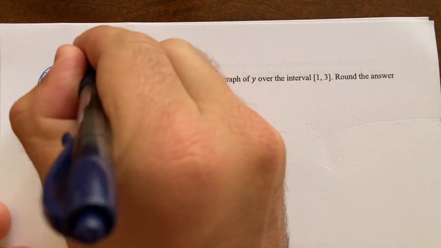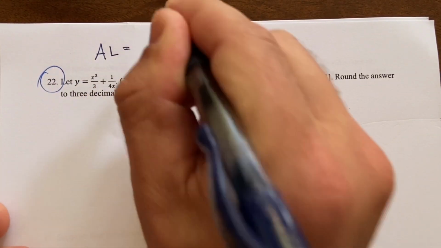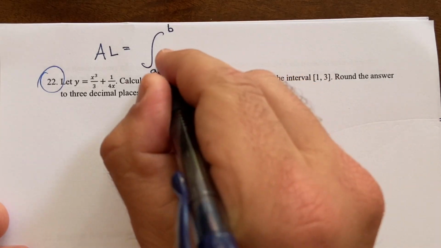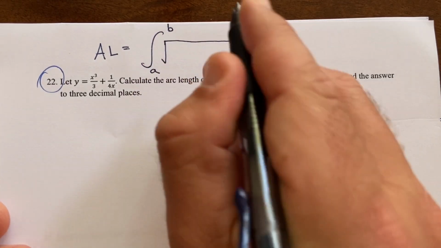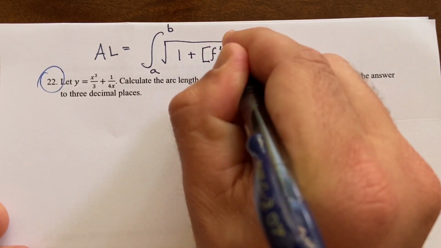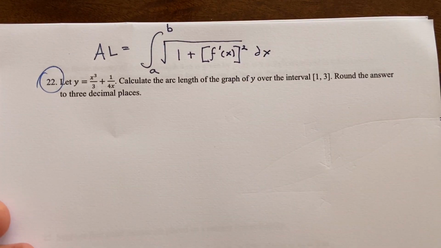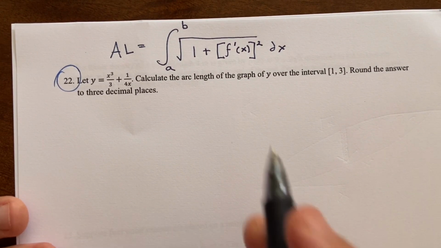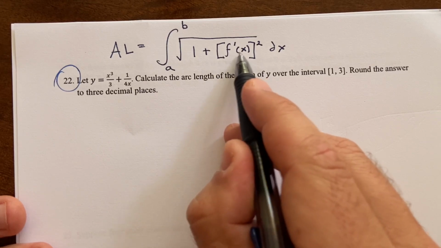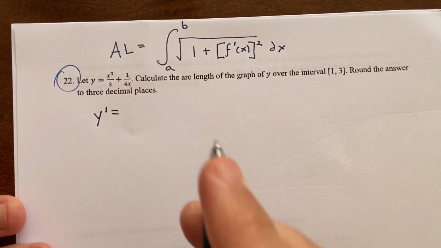So our arc length formula is you're integrating from a to b, in this case from 1 to 3, the square root of 1 plus the derivative of the function squared dx. Right, and in this case it'll be y prime squared. So I need to find y prime.